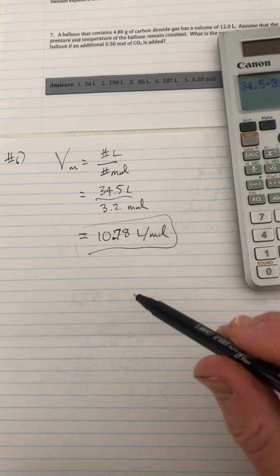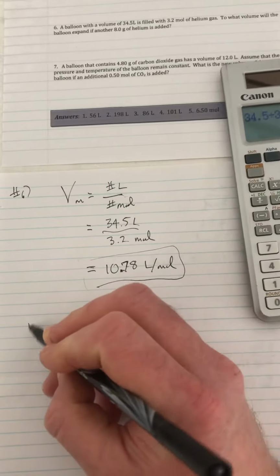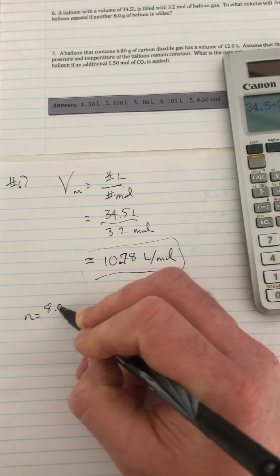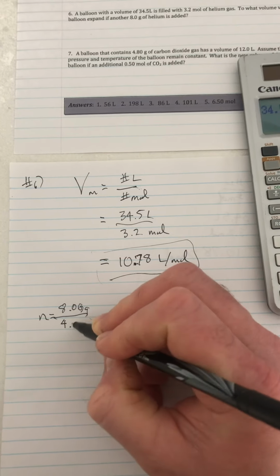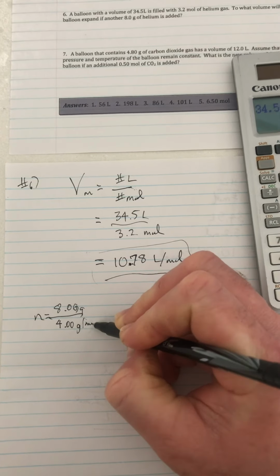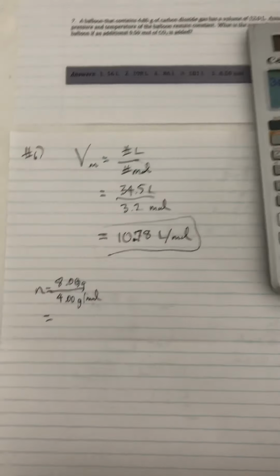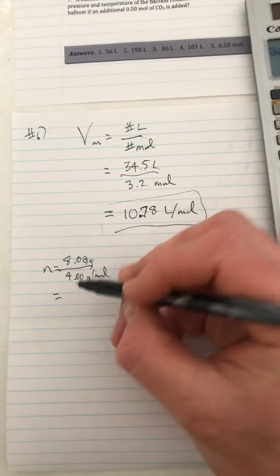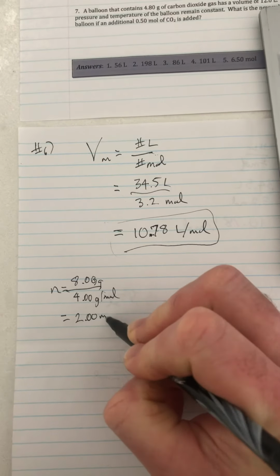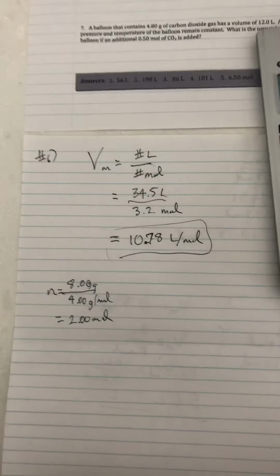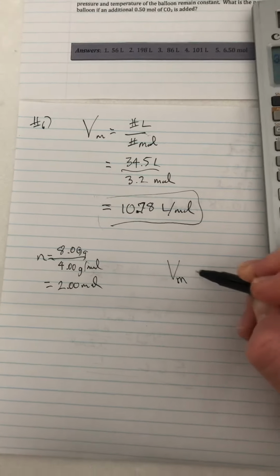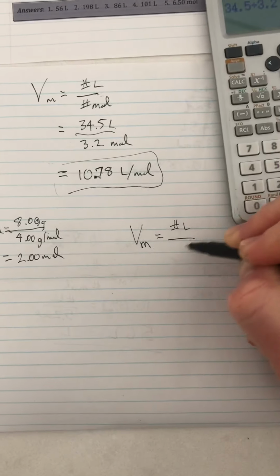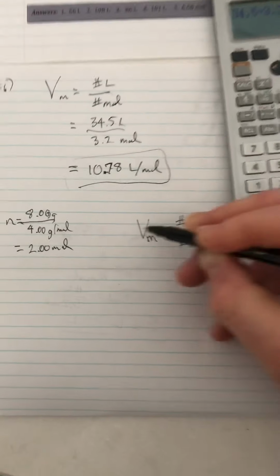number of moles added. So remember, they tell us we've added 8 more grams of helium. I'm going to figure out how much that is in terms of moles. So 4 grams per mole for helium. 8 over 4 means we're adding 2 more moles. So let's use our new molar volume that we just calculated up there with our number of liters over our number of moles. Here's what we now have.